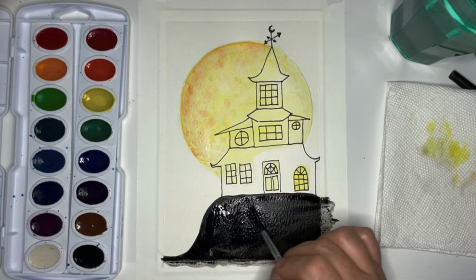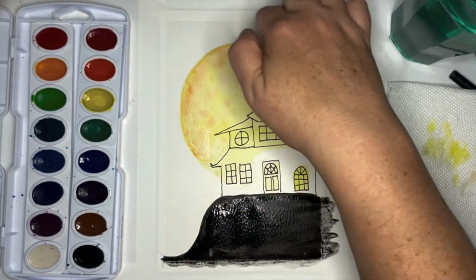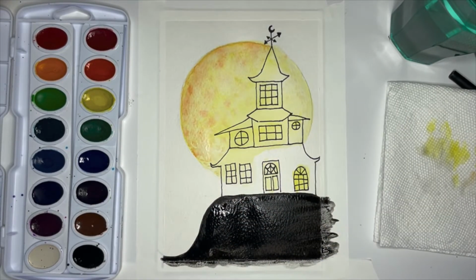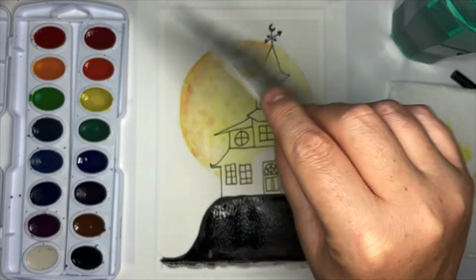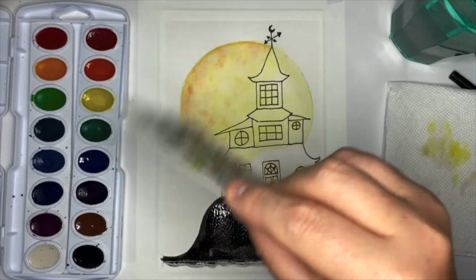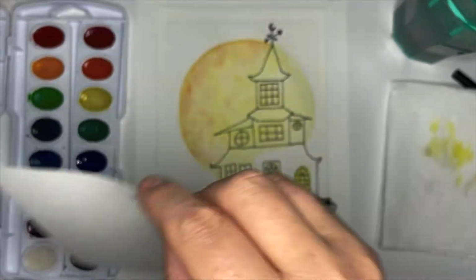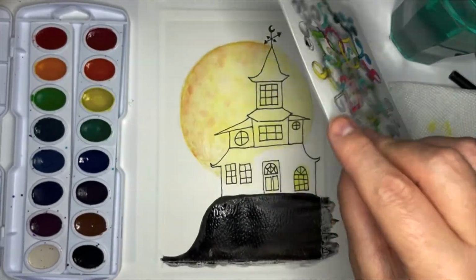All right, so I've got my ground, got my moon, and now we want to get this edge nice and dry. So you can either let it dry or you can grab something to kind of fan it with. Or if you have like a hair dryer or something, you can use a little fan that plugs in. You can fan it with that. I'm going to just use this piece of paper. I think that's going to work well for me.